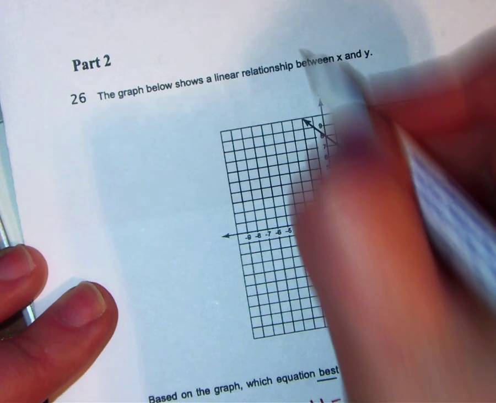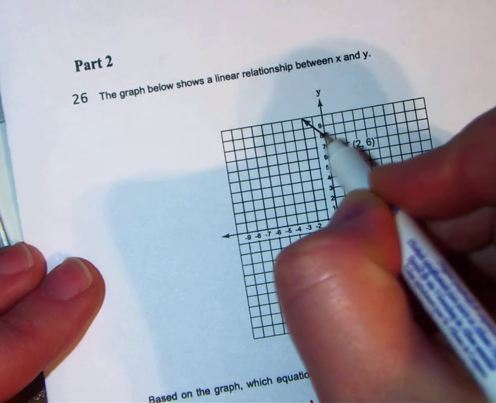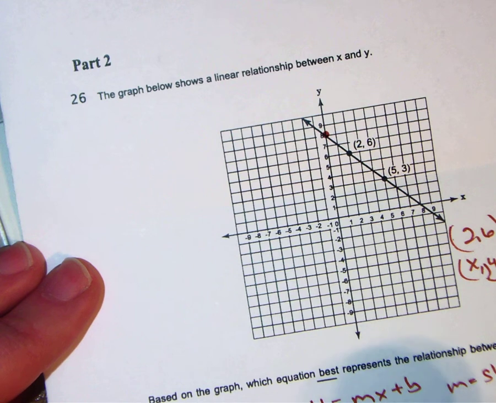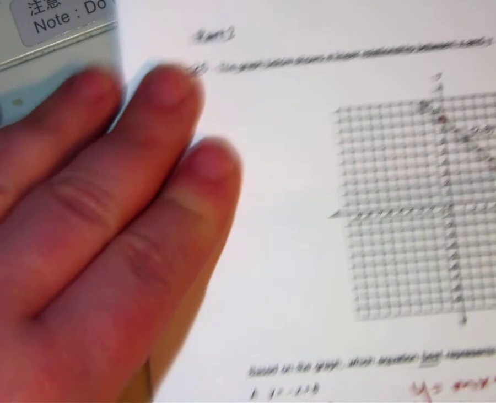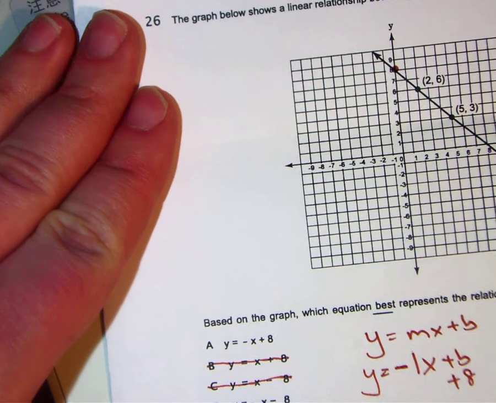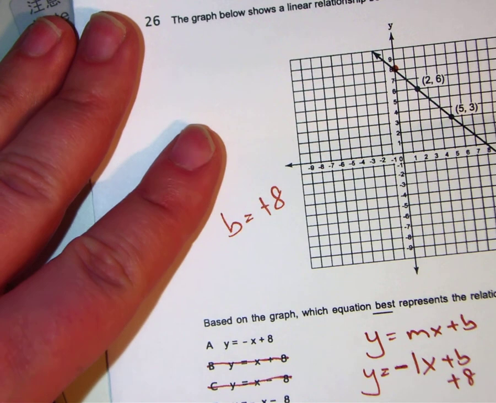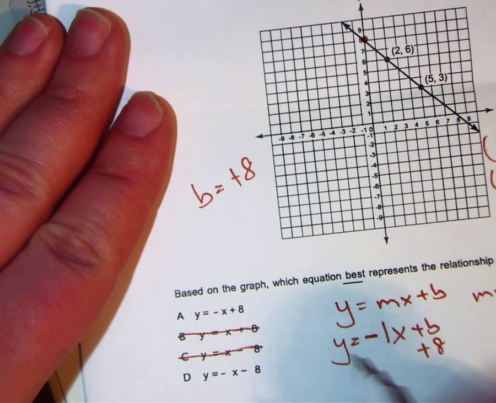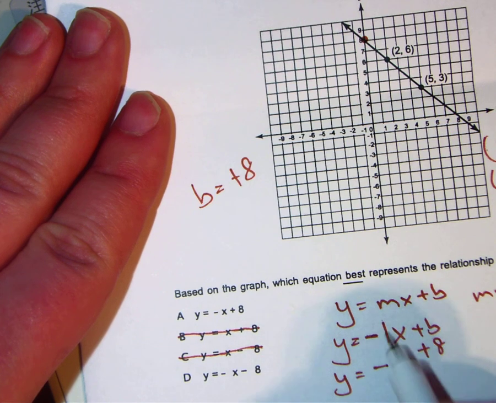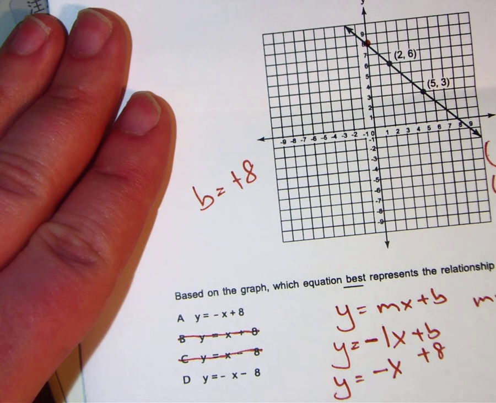So we're going to look up here at the y-axis. Okay, here's the y-axis. It crosses at positive 8. So that means b is going to be positive 8. So I'm going to put b equals positive 8 right there, and then you can see. So then we're going to move down just a little. So y equals negative, and since the 1 is just assumed, you can just put negative x plus 8. And that will leave you, it's not this one because that's a minus 8, that will leave you with a for your answer.